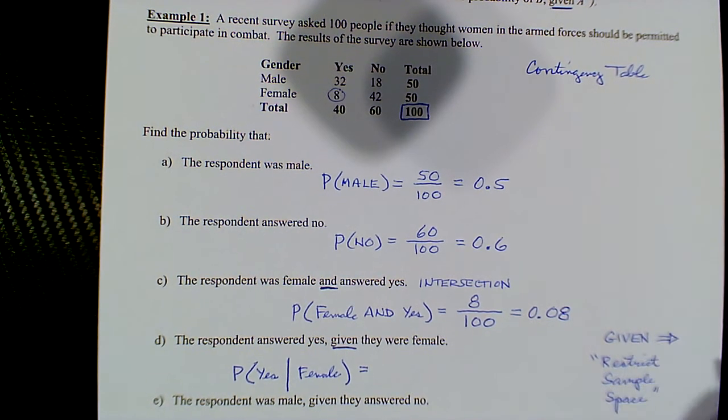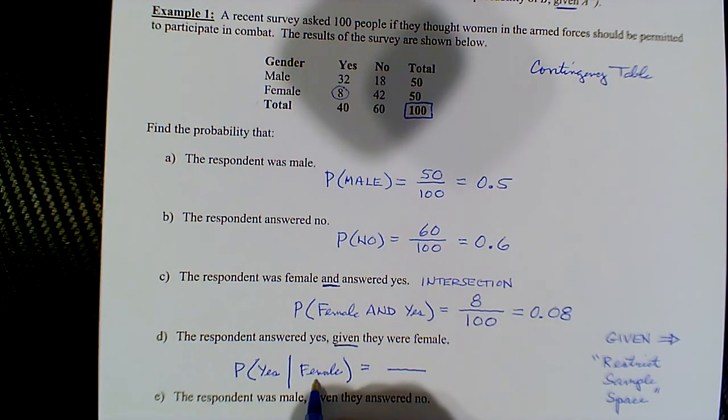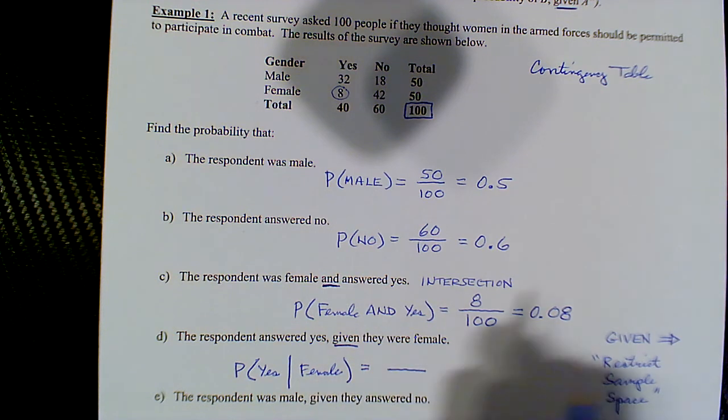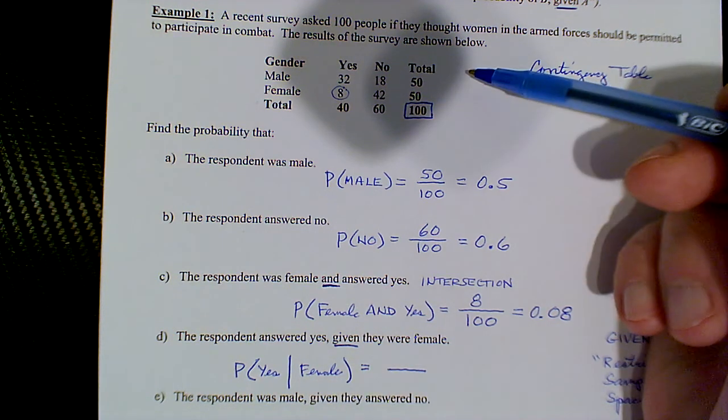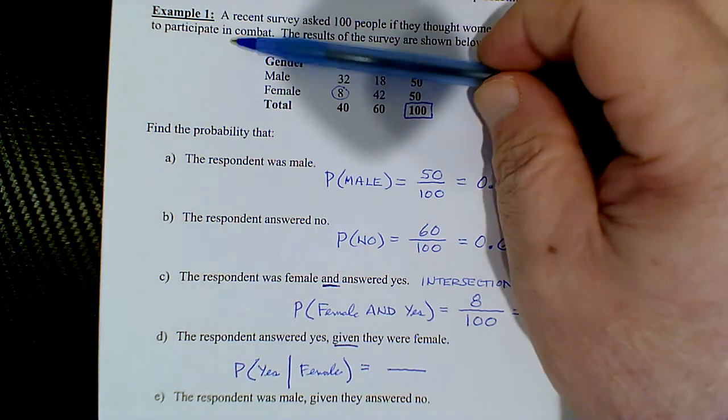That is, only consider those people or respondents or whatever the case is that have met the given criteria. So in the fraction, the total is going to be the number of females. So I'm restricting the sample space to only the female people. I'm ignoring the males because I'm given that it's a female.